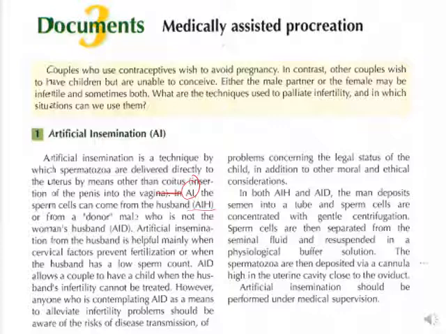Artificial insemination from the husband is helpful mainly when cervical factors prevent fertilization, or when the male has a low count of sperm. Also, anyone who is contemplating AID as a means to alleviate infertility problems should be aware of the risks of disease transmission.